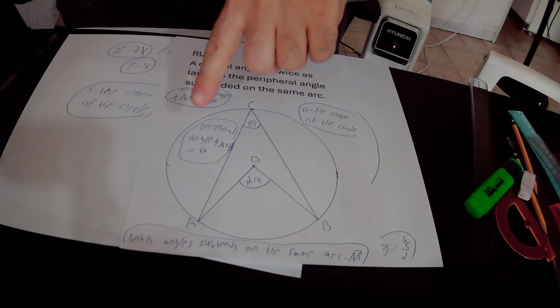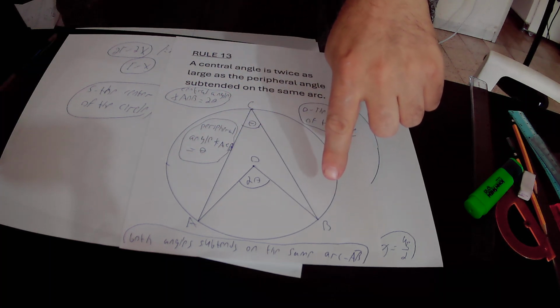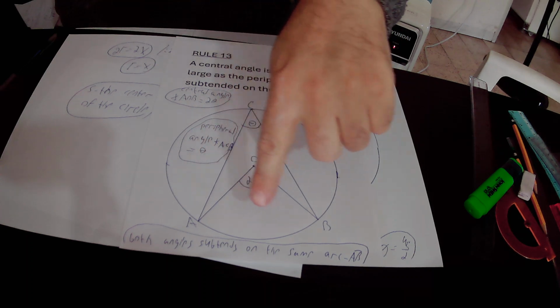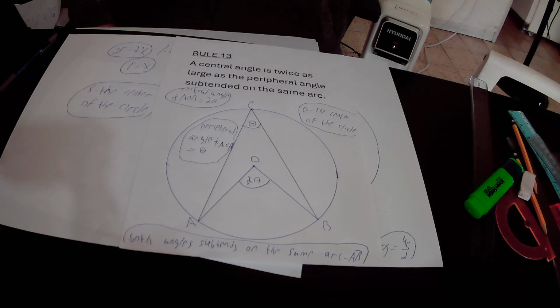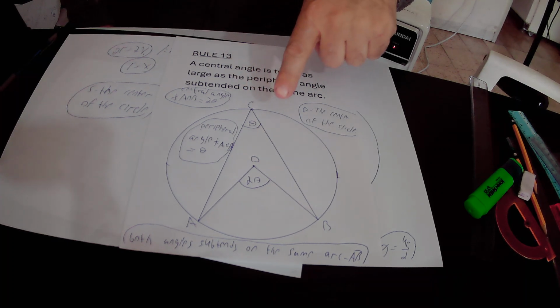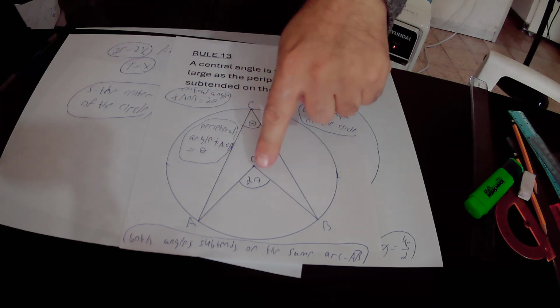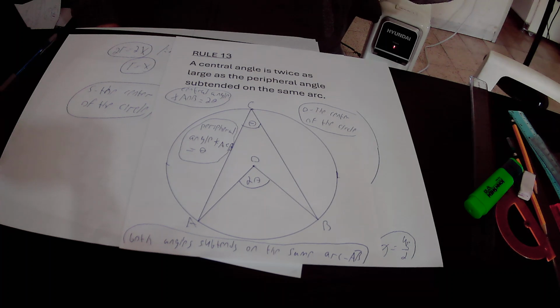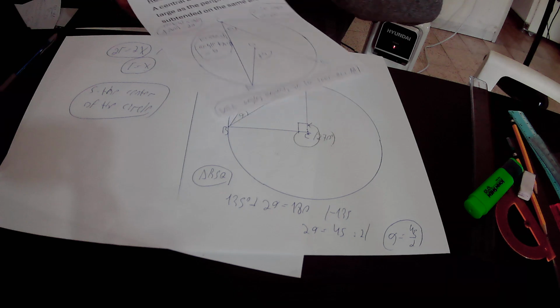The central angle AOB subtended on the same arc AB must be twice as large as this peripheral angle, so it must equal 2 theta.